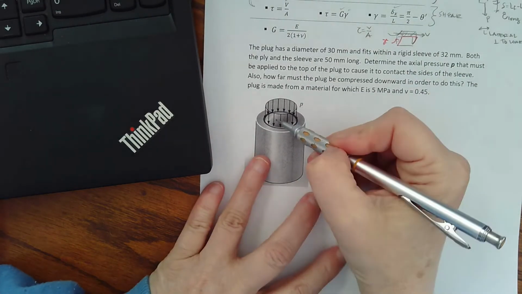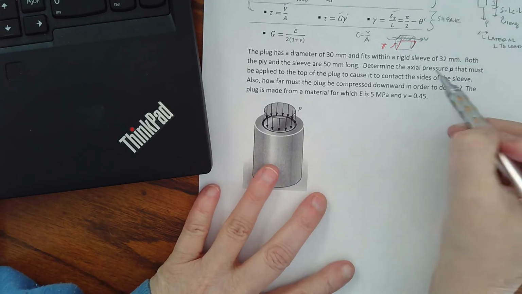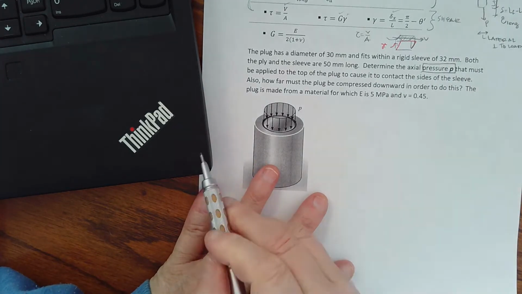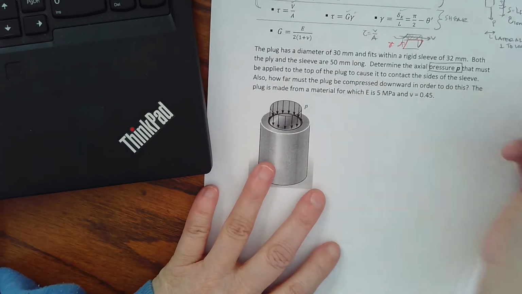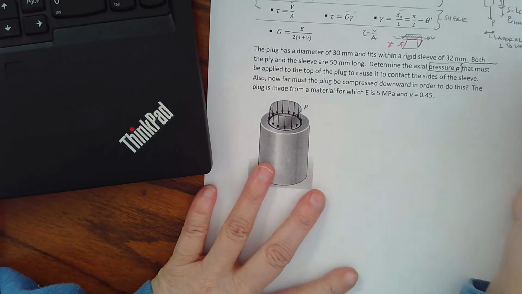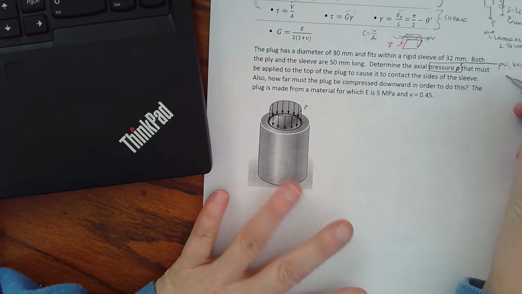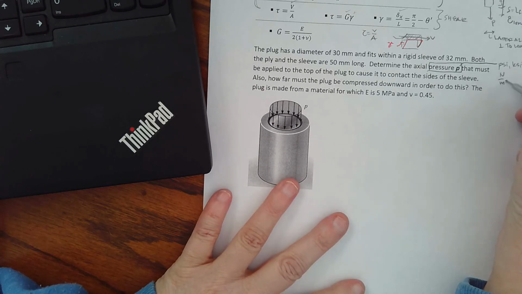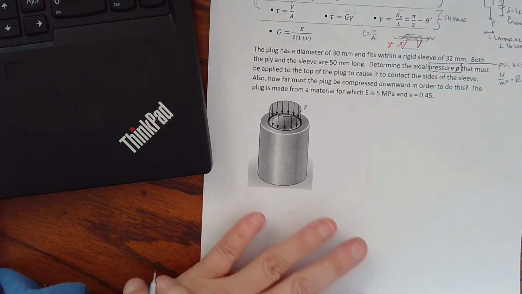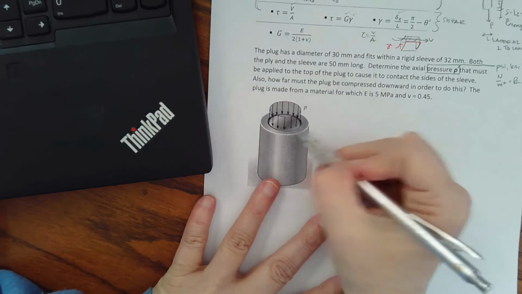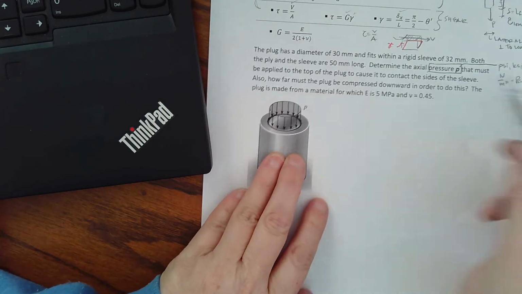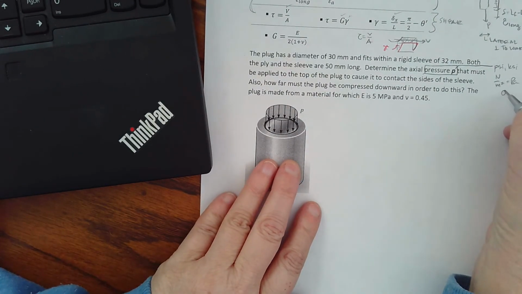Okay, so I have a plug. Pressure. What does pressure mean? We haven't talked about pressure. Well, I know that pressure has units of, because I think of a tire, of PSI or KSI or a Newton per meter squared, which is a Pascal. And so it's just telling us that the pressure is basically that stress.